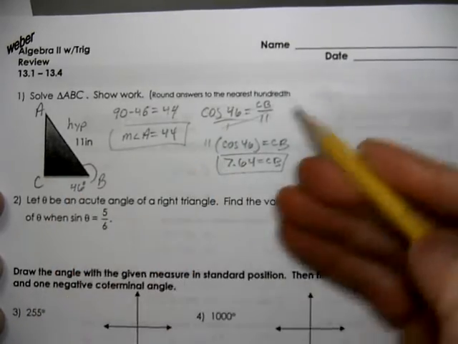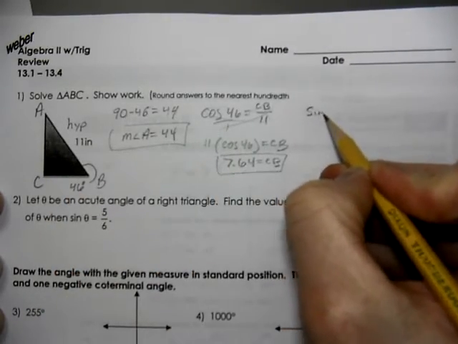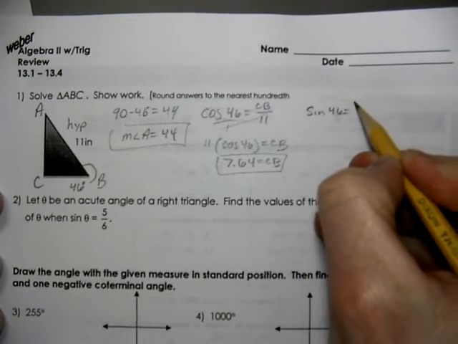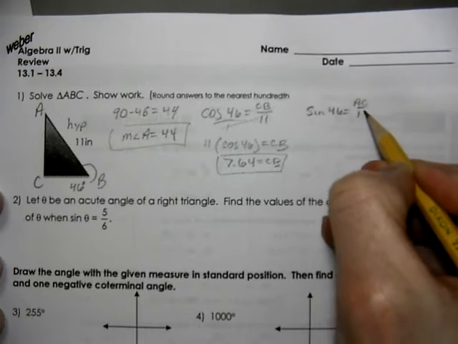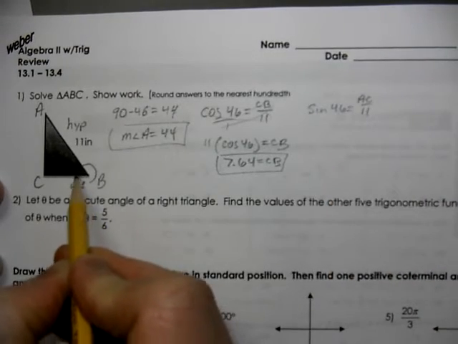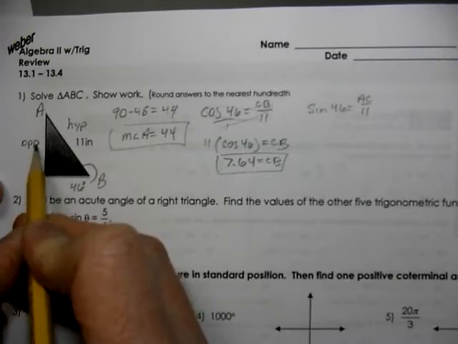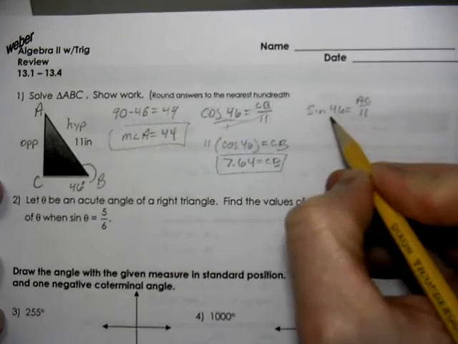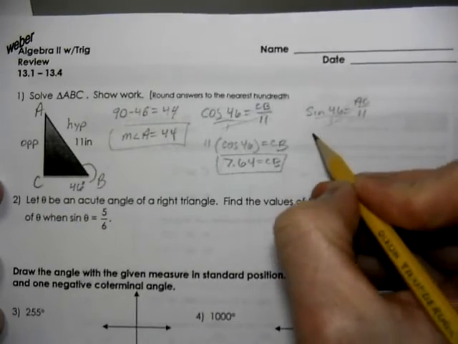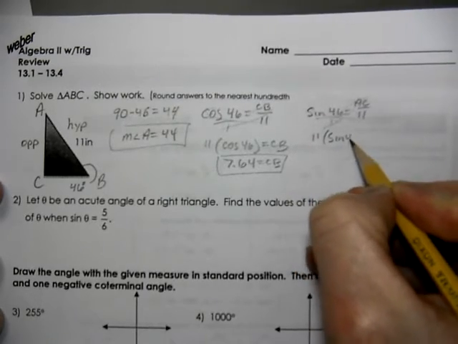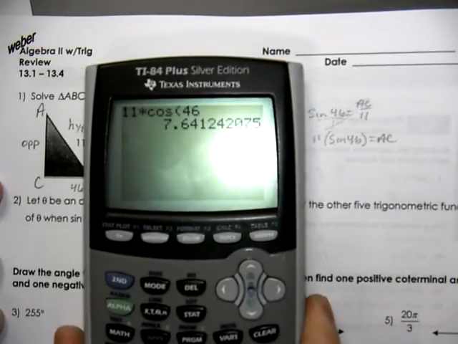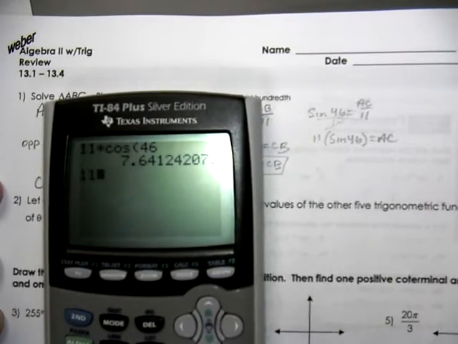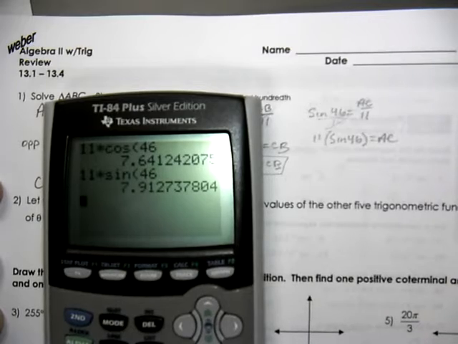To find the opposite, we're going to say sine of 46 equals AC over 11. Across from the 46 would be our opposite side. So again, we would cross multiply to get 11 times the sine of 46, which is 7.91.